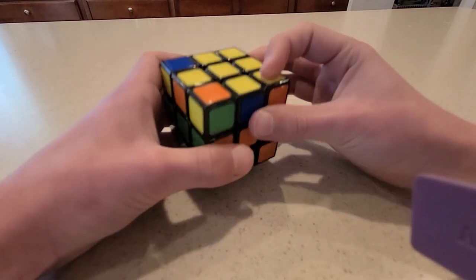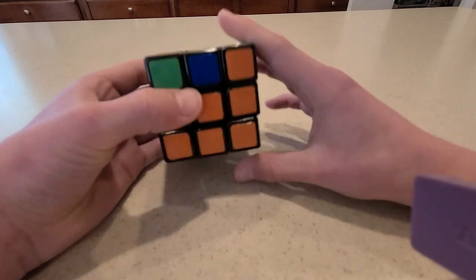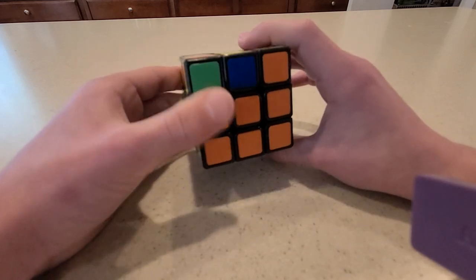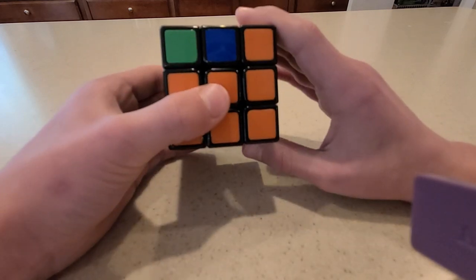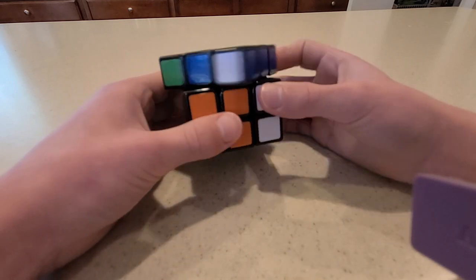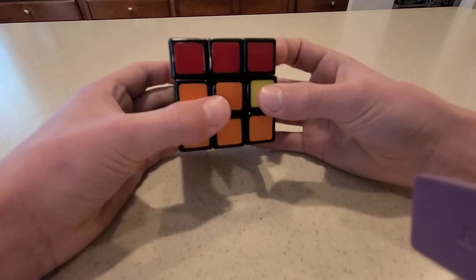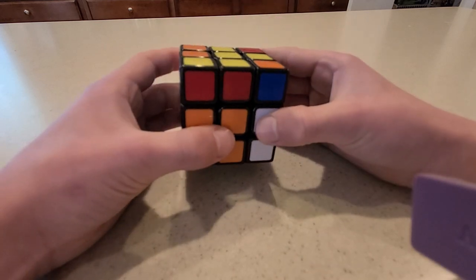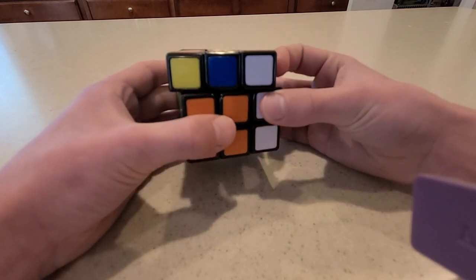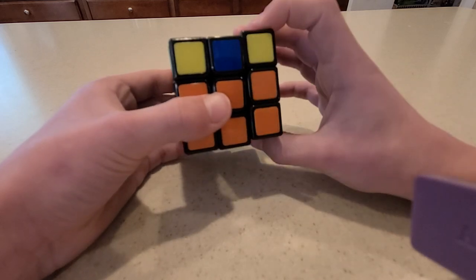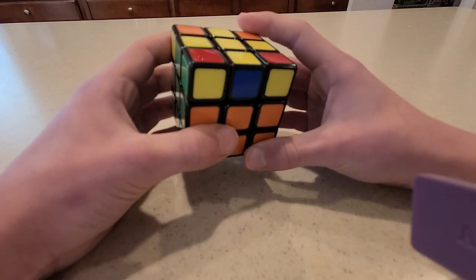Now we've got the line here, so we're going to line it up on the right side and do the following algorithm. Turn the right side up, the top to the left, the right side down, the top to the left, the right side up, the top to the left twice, and right side down.